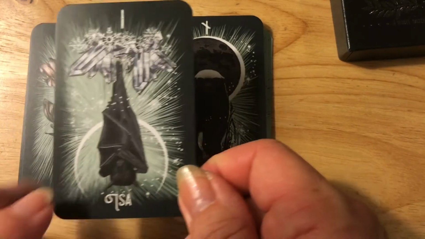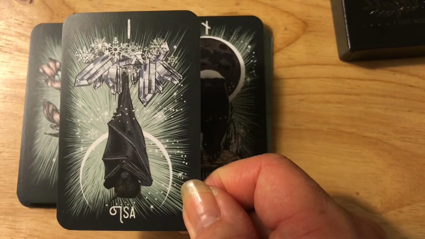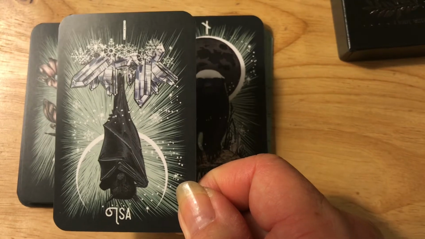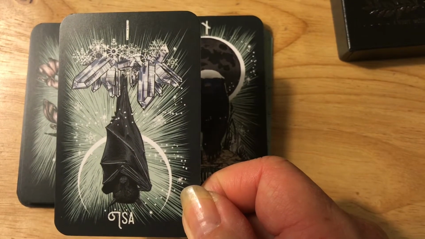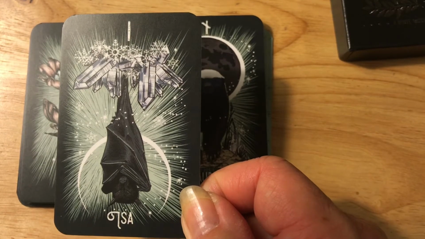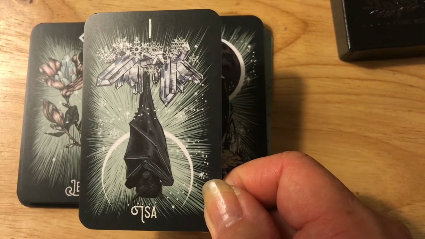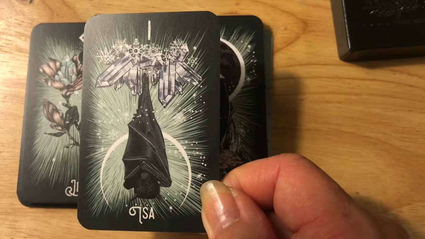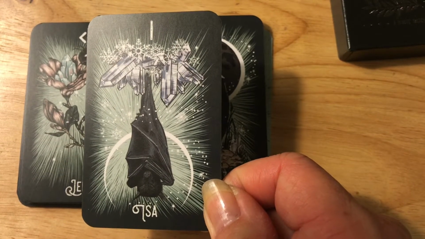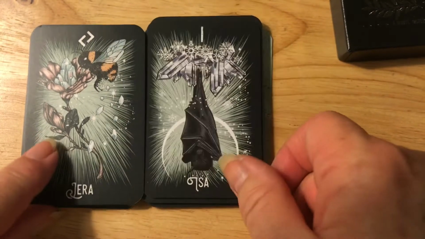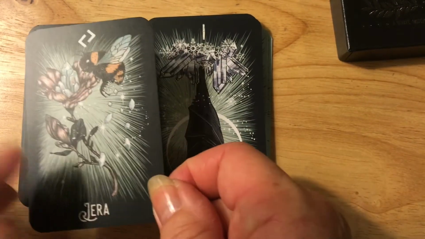Now this is pretty easy. This is Isa, which means ice. And it means you're frozen, rigid, or there may be a cooling off period. You're kind of in a waiting zone. And so we have this image here kind of like the Hanged Man in tarot. So Isa, or ice.